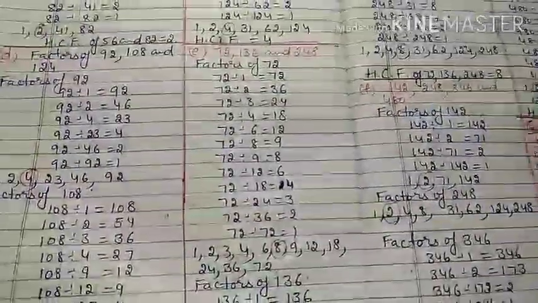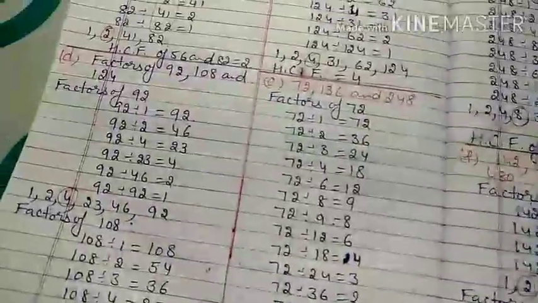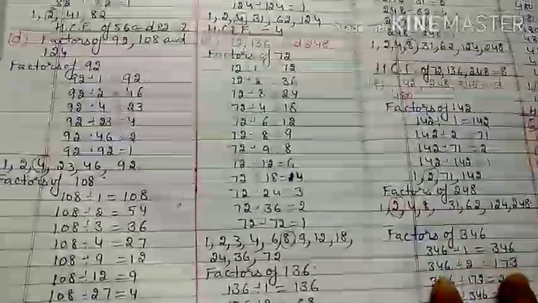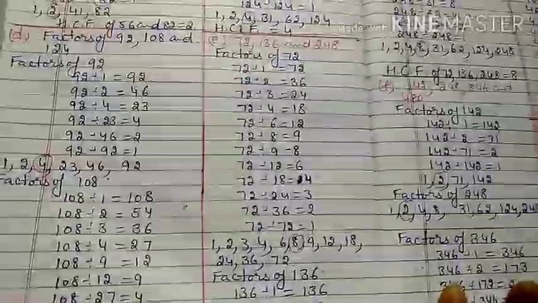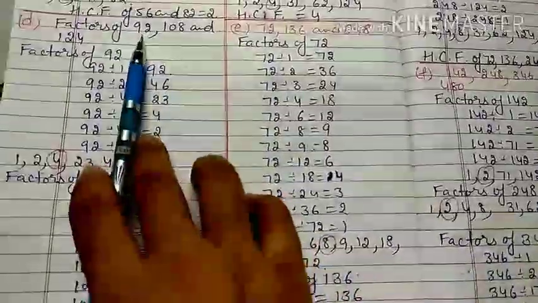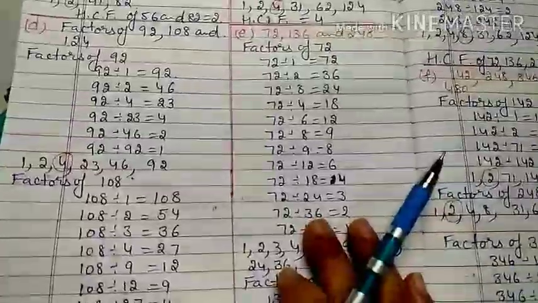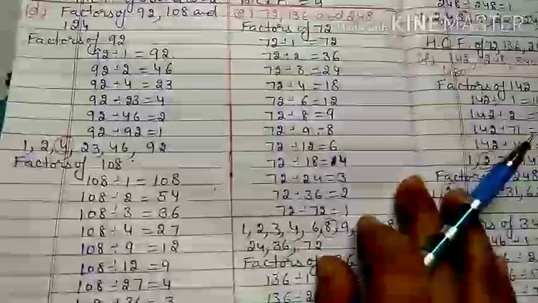One method is finding the common factor method, second one is prime factorization method, and third one is division method. Okay, so first I will discuss the common factor method. Common factor method means, suppose you have three numbers 92, 108 and 124. If you have these three numbers, first you have to find the factors.